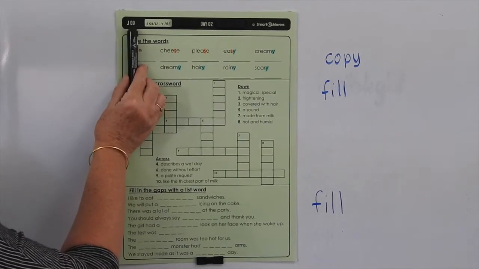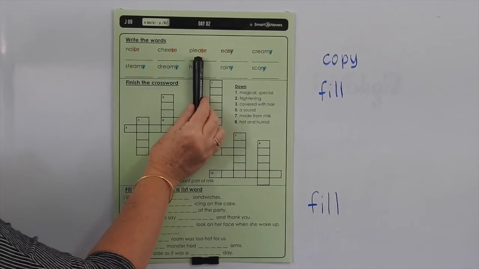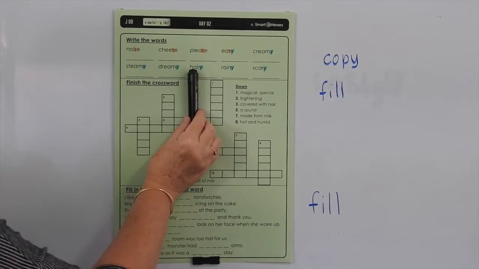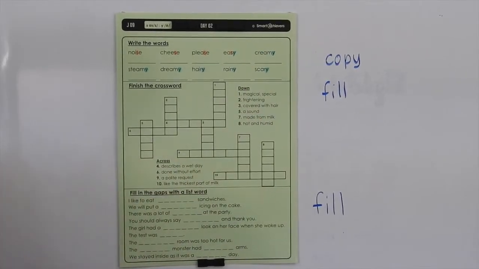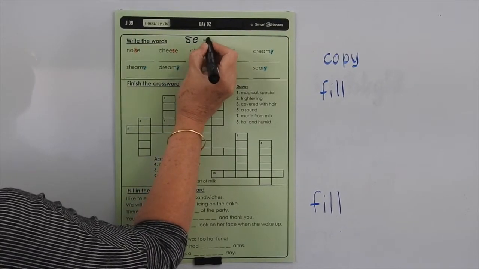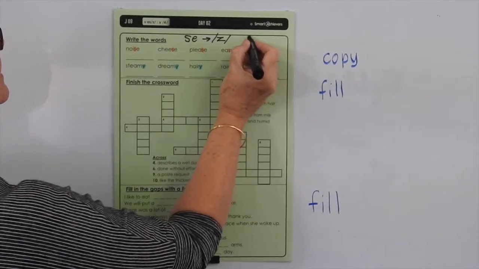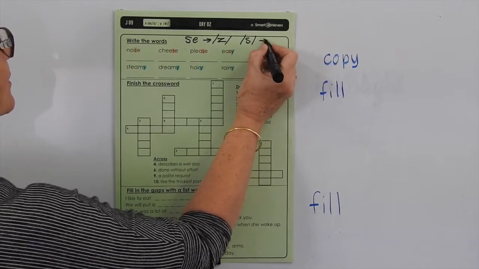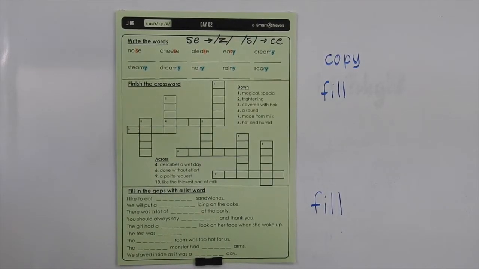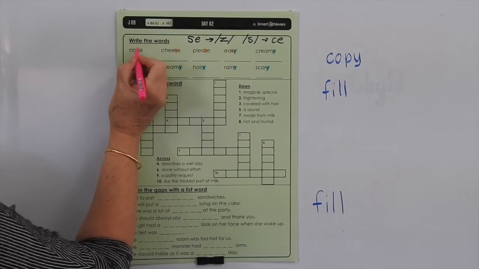This is level J, list 9, and we're doing the day 2 today. So our words are noise, cheese, please, easy, creamy, steamy, dreamy, hairy, rainy, scary. So we know that quite often when you see SE at the end of a word, it's making the S make its Z sound. And when we want a S sound at the end of a word, we often use CE. Okay, let's have a look in these words. There's some other things that we're revising. So let's get a colour ready to go. We've got the oi sound in noise.